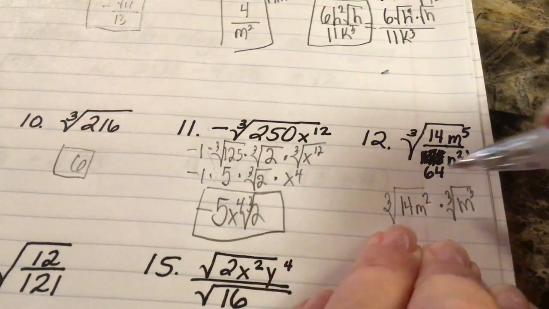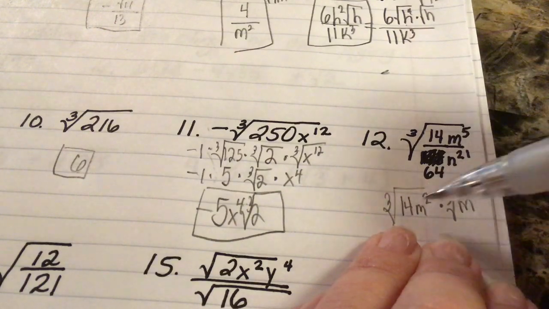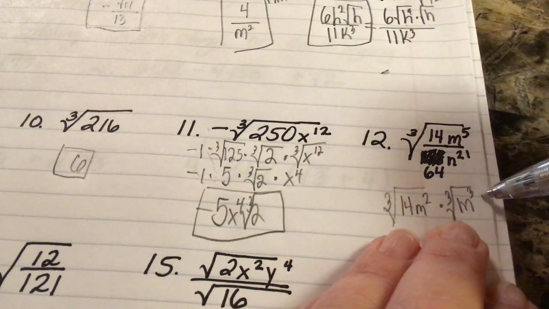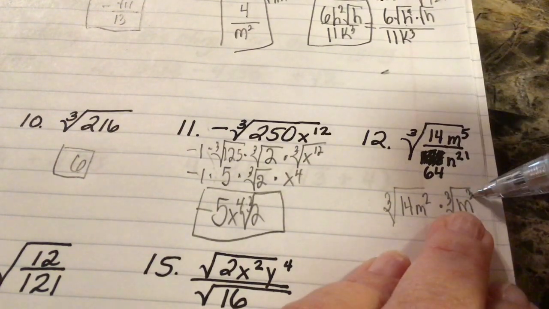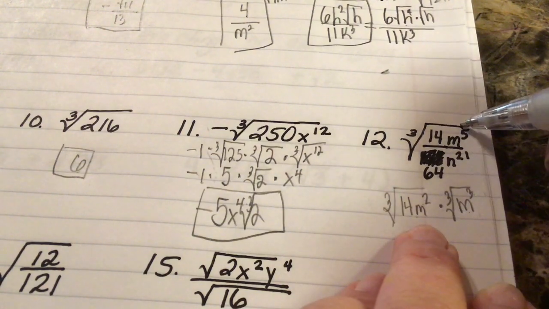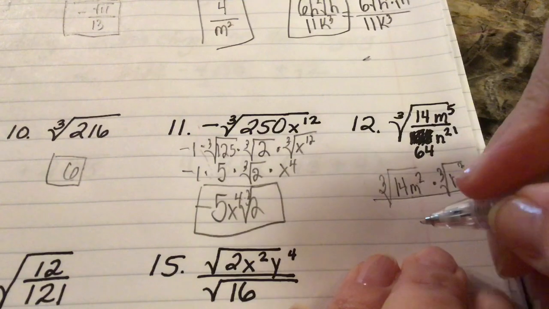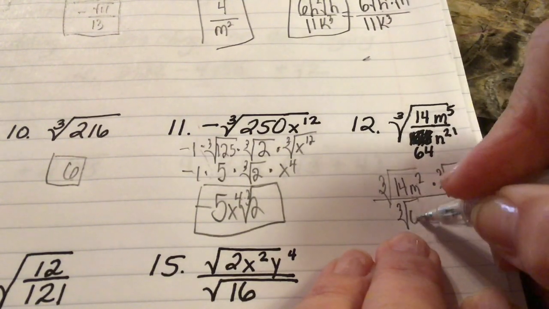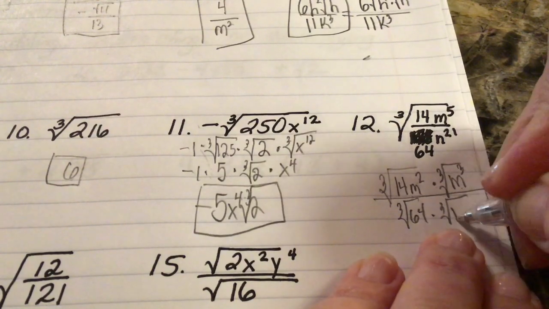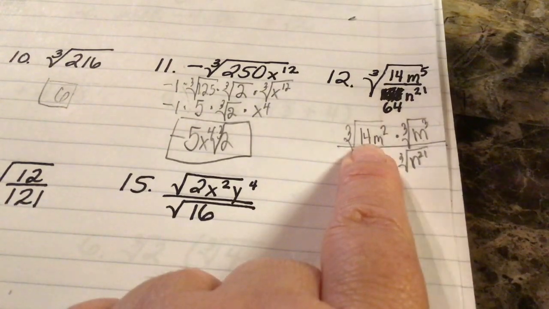Why did I separate that and turn the cube root of 14m to the 5th into these two separate radicals? Well, there's a multiple of 3 within 5, and that's 3. So m to the 3rd times m to the 2nd would be m to the 5th. So make sure you think about that as you're going along. And then I do have the cube root of 64 times the cube root of n to the 21st. Now let's find that answer. I cannot do anything with this.